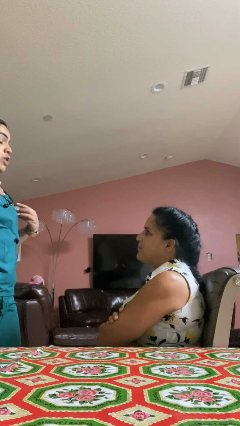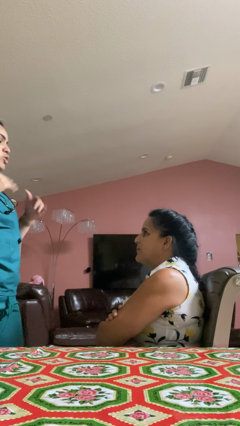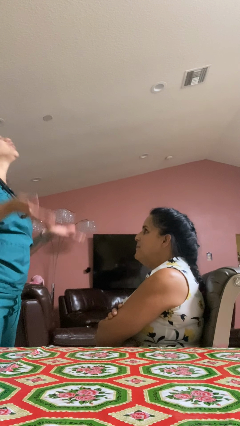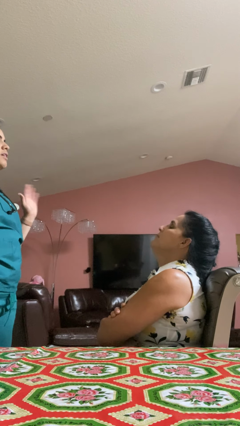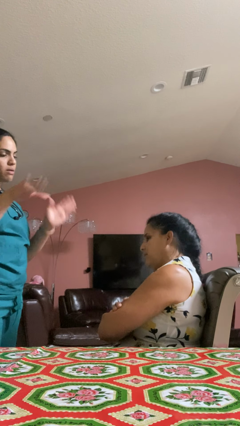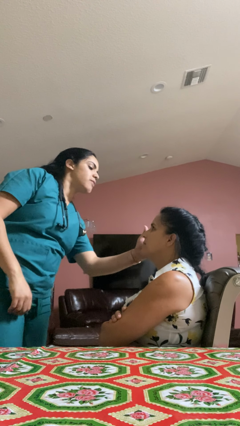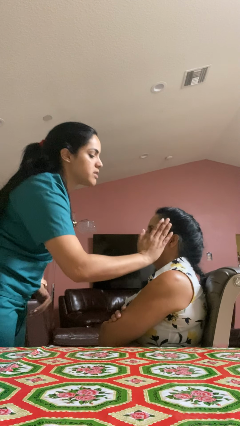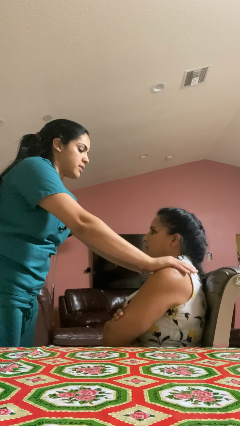What I want you to do now is we're going to perform range of motion of your neck. I want you to move your neck back. Good. Move your neck down. Very good. Move it to this side. Very good. Move it to the other side. Perfect. Now let's do that against head resistance. Move it to that side. Very good. Move it to this side. Very good. Let's shrug your shoulders.